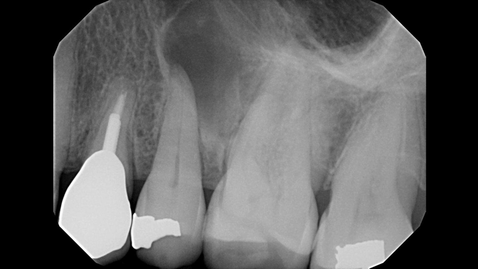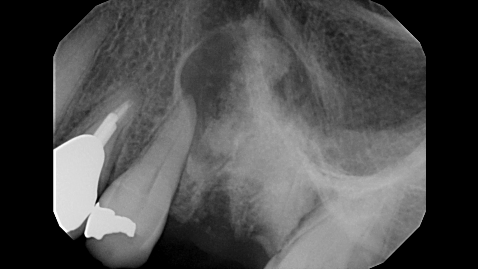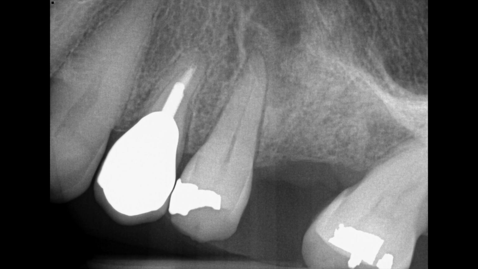So here's an x-ray directly after that appointment, and you can see the bone graft material in place. We waited just 4 months, and we saw that the lamina dura had returned to the 2.5. Lots of good, healthy trabecular bone fill. The 2.7 had migrated mesially quite a bit. And then we decided to place an implant at this point.